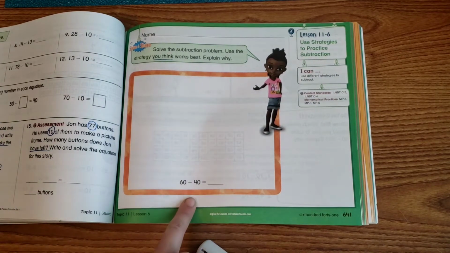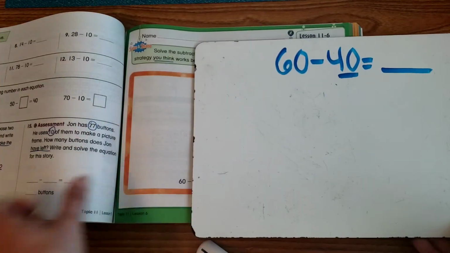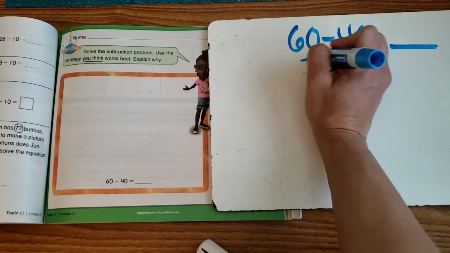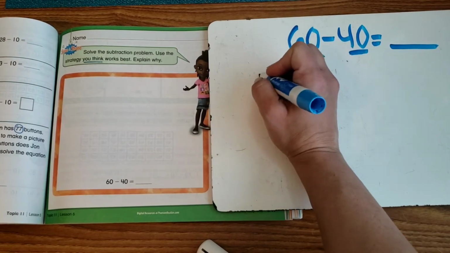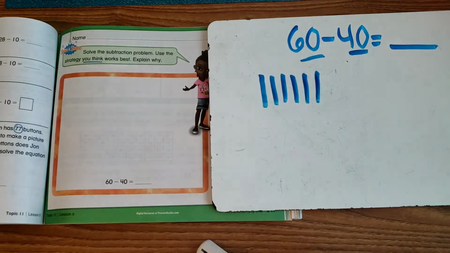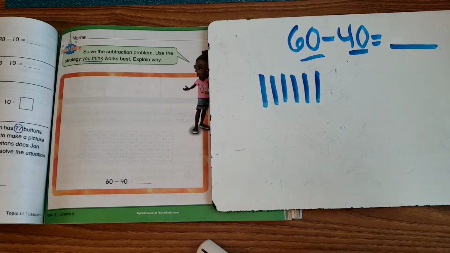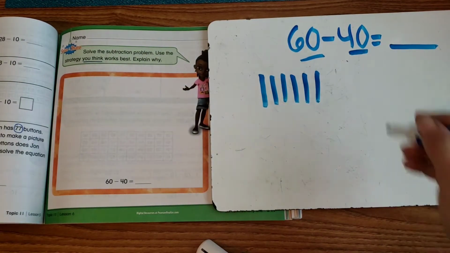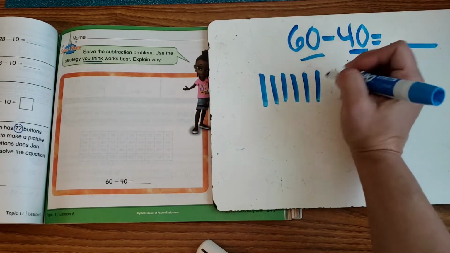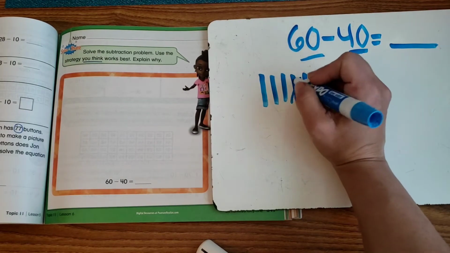So our problem today is 60 minus 40, and here's my whiteboard. I wrote it on so I had more room, and I could solve it using a model, right? So if I had 60, we know that there are 6 tens in 60. 1, 2, 3, 4, 5, 6. I could draw 60, and then I could cross out 40. So there are 4 tens in 40. So I could say 1, 2, 3, 4.